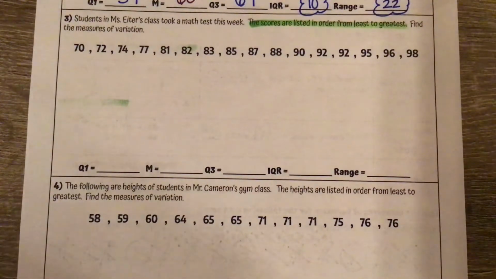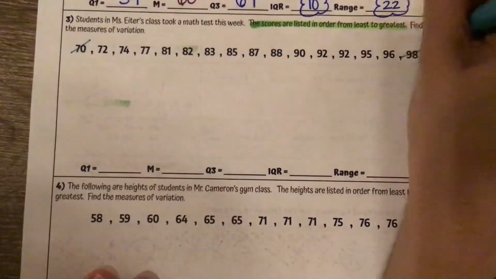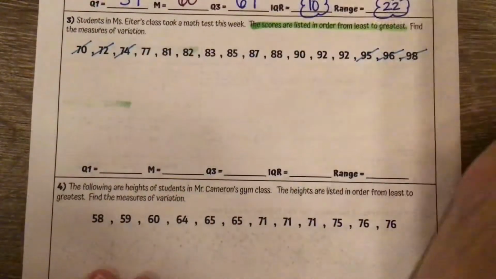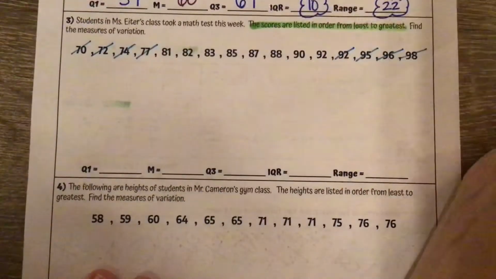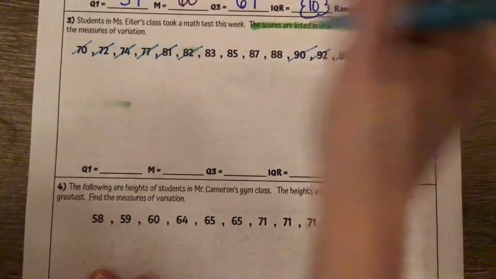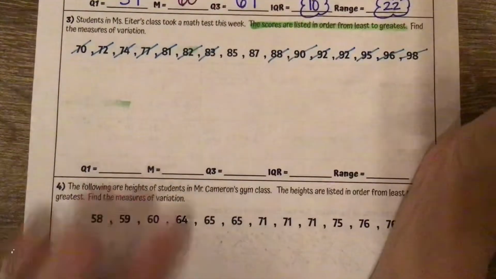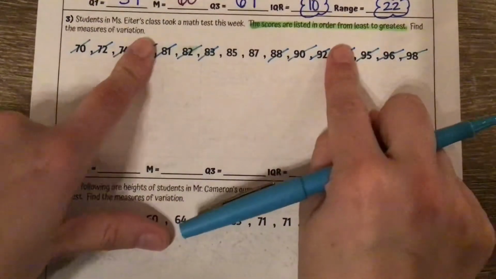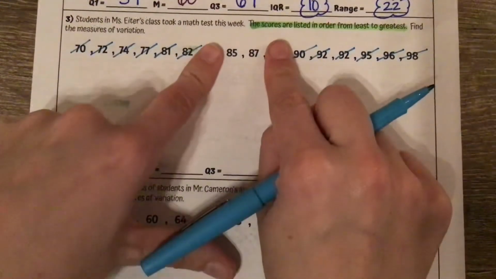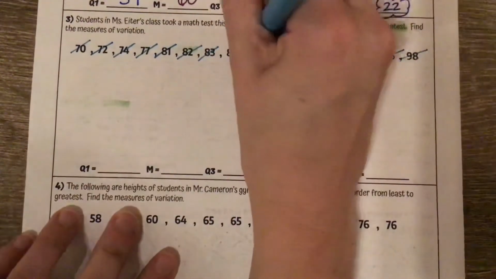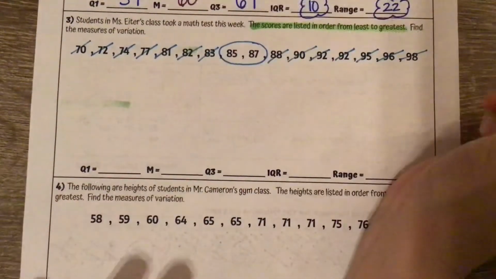So I'm just going to go straight into finding the median by crossing off lowest, highest, lowest, highest, lowest, highest, lowest, highest, lowest, highest, lowest, highest, lowest, highest. If I crossed off these two, we'd have nothing. So both of these are in the middle for our median.